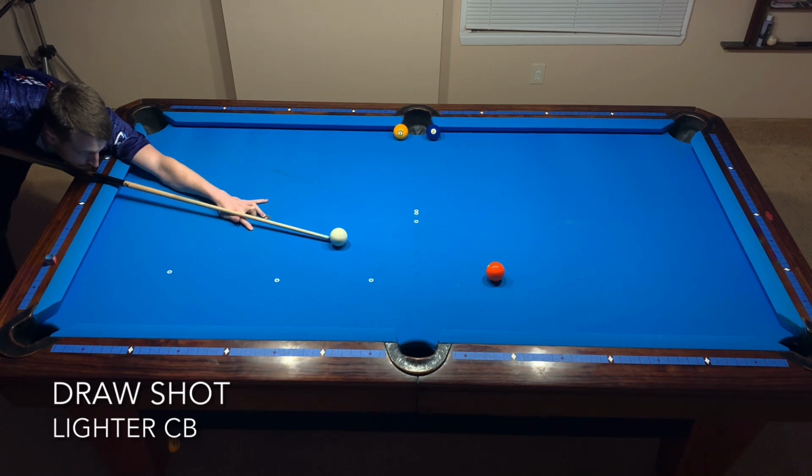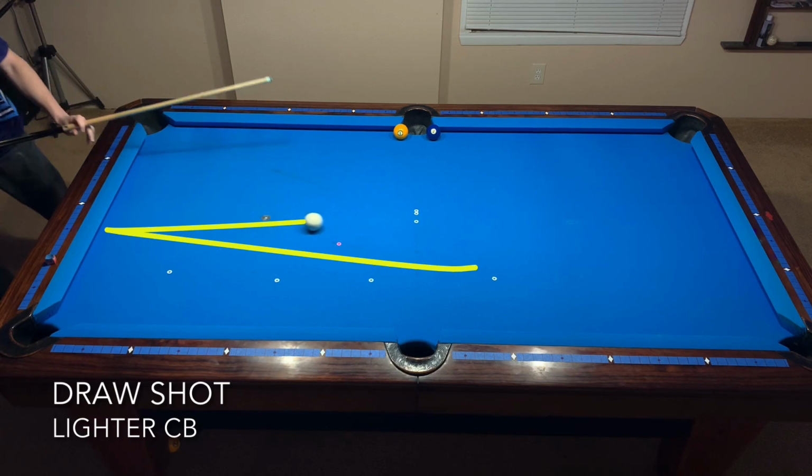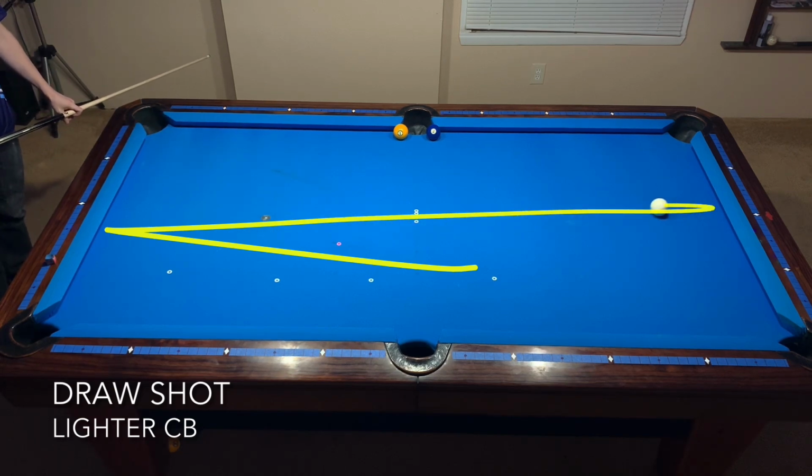As you might expect, getting draw on a lighter cue ball is very easy, since the cue ball bounces away from the object ball at impact. Any backspin on the ball just adds to the rebounding effect and makes it draw very far.